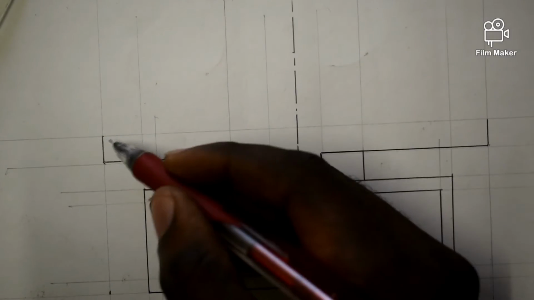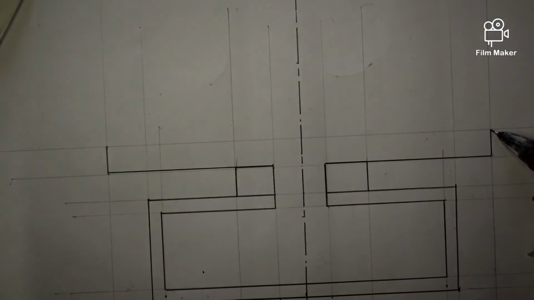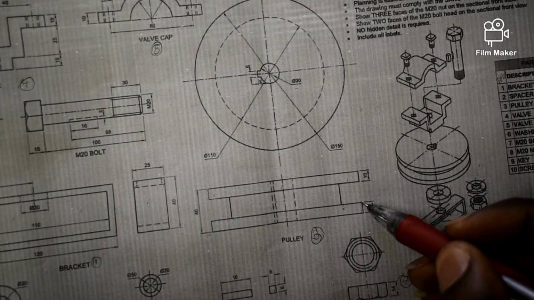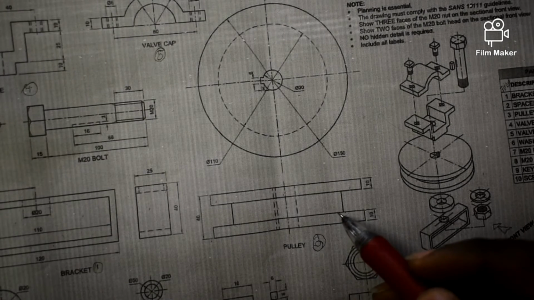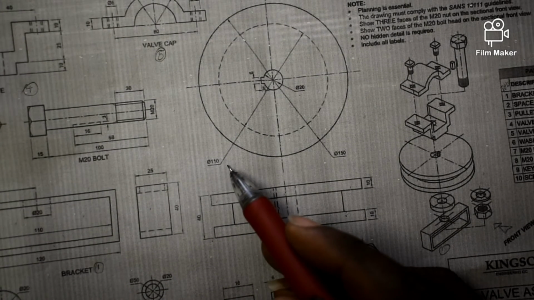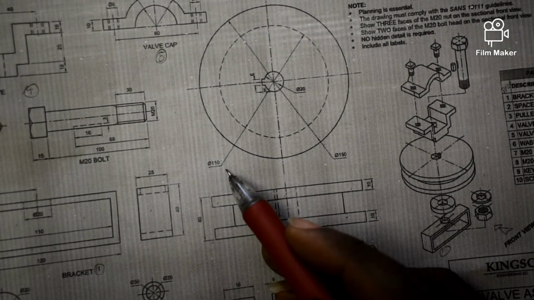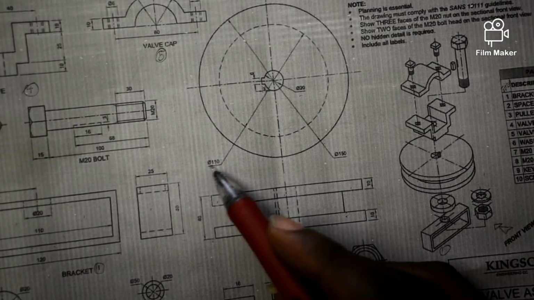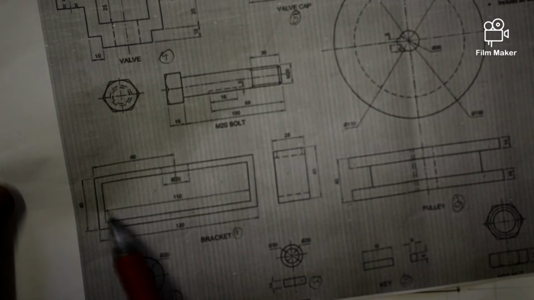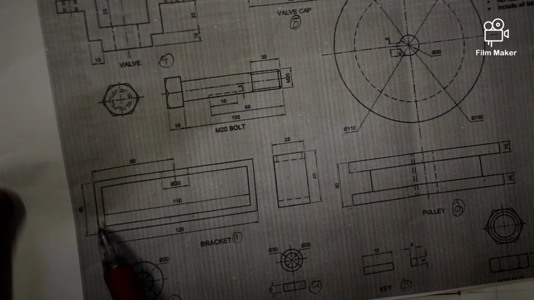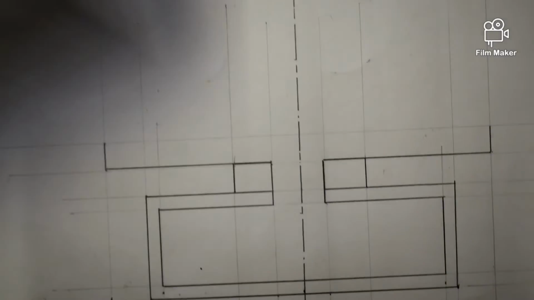You understand? So now if I'm at this point in our question, it's as good as if I'm here and here. So I'll be going in. So what is the dimension from here till here? It is 110, and this 110 diameter corresponds with what? With that one. Correspond with that one. You get it?